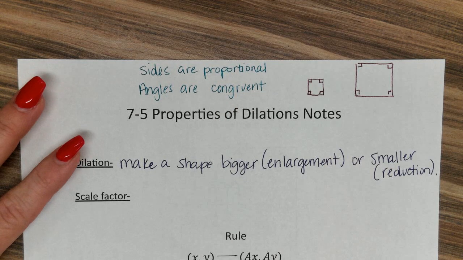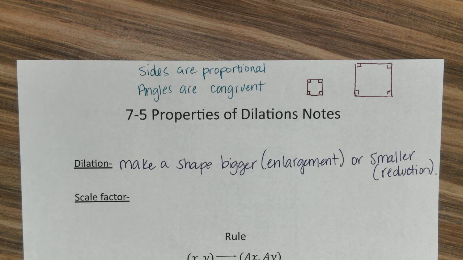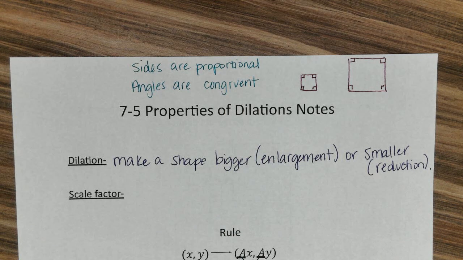Why? Because, guys, if a square stays a square, the angles have to be 90 degrees or it's no longer a square. So, yes, the angles are congruent, but the sides are not. Those are the answers to questions 1, 2, and 3 on your assignment. If you can't read it and answer it, I can't help you. Do y'all understand why? The angles are the same, but the sides are proportional.